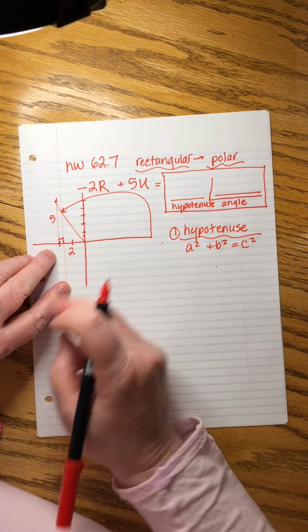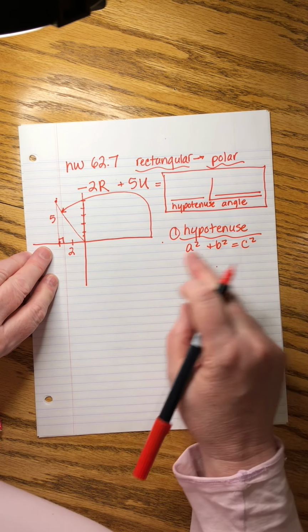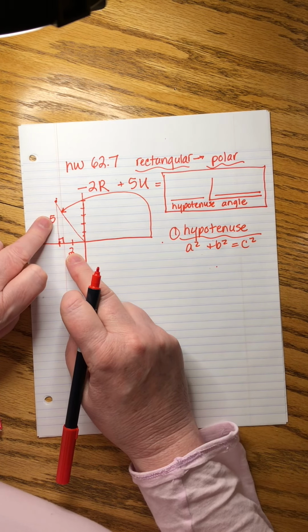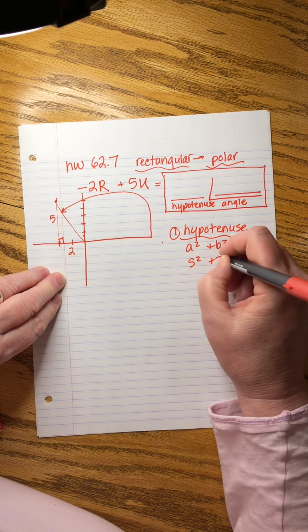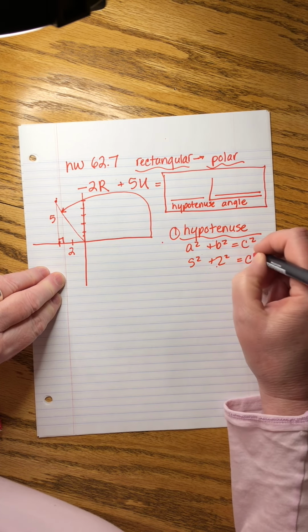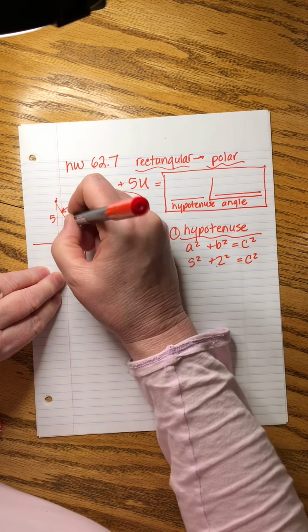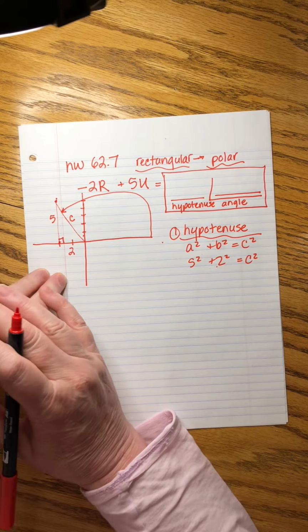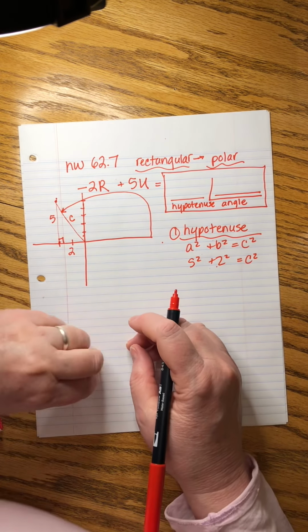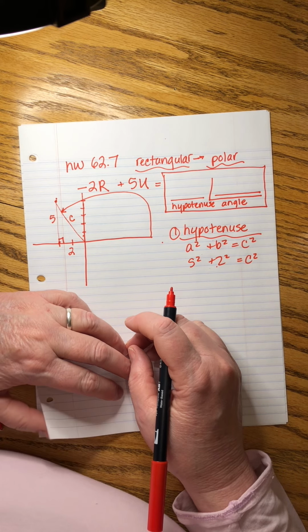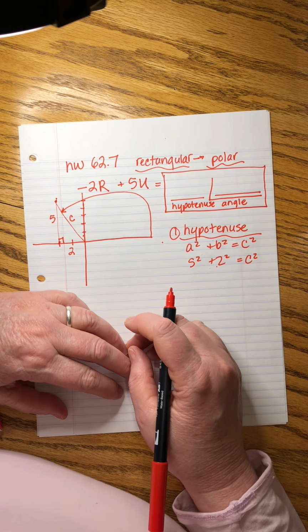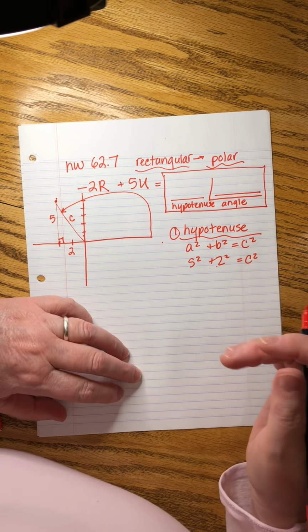Okay. We know that a and b have to be the legs, and these two are the legs. So we know that 5 squared plus 2 squared equals c squared. We'll just call that c. We could call it h for hypotenuse. We could call it h for hammy. We could call it f for fun. It doesn't matter. Make up your own system.